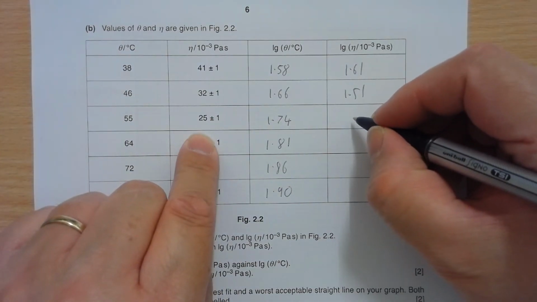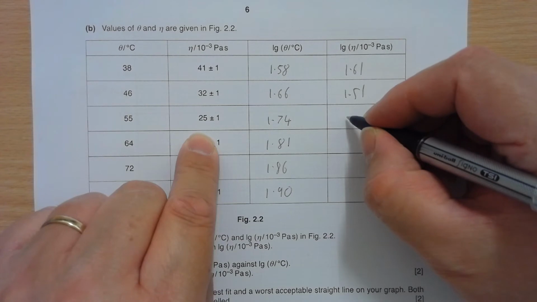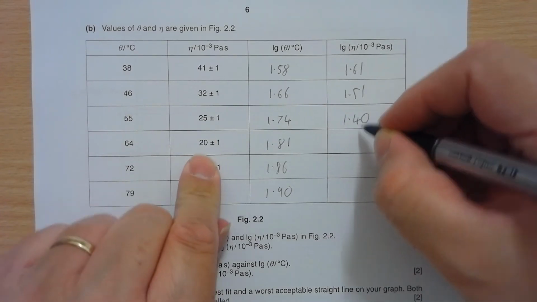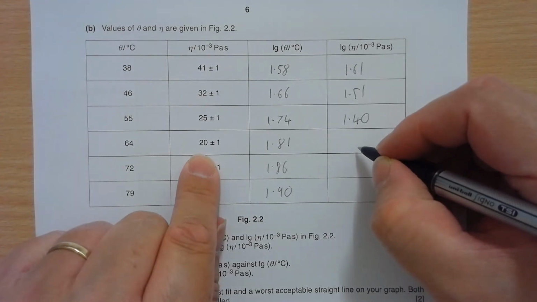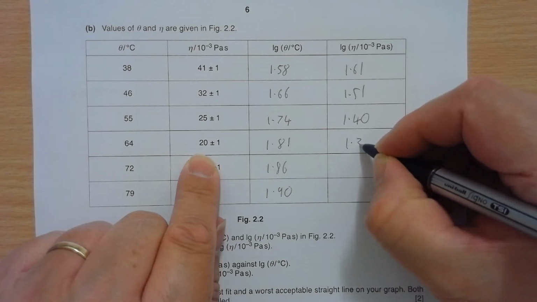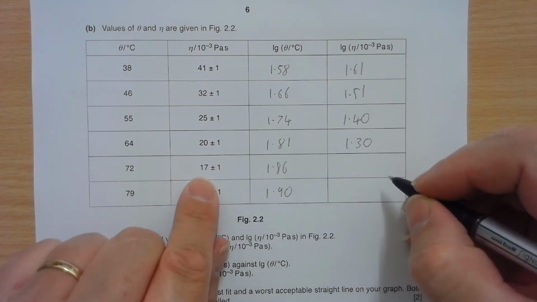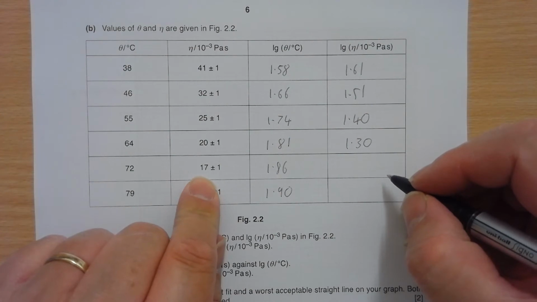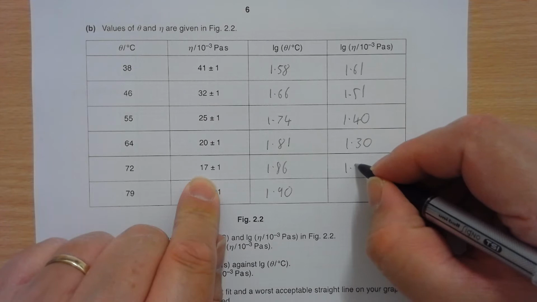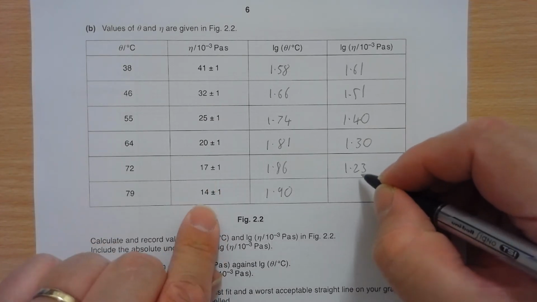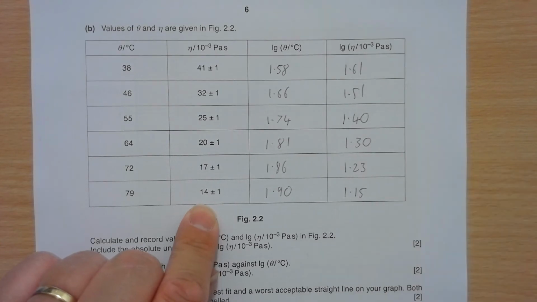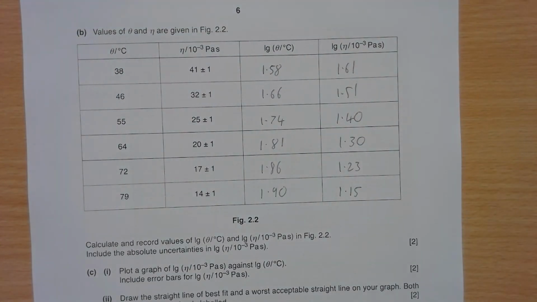The log base 10 of 25 is going to be about 1.40. Log base 10 of 20 is 1.301, so I've got to say 1.30. Log base 10 of 17 is 1.23, and for 14 it comes out to be 1.15. It's not quite as low as 1.14.